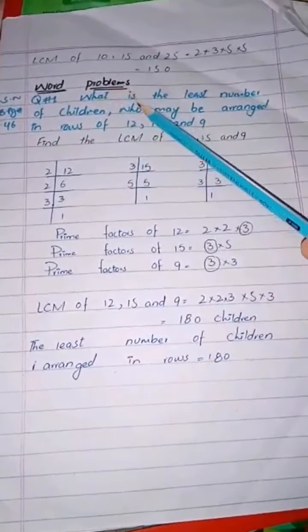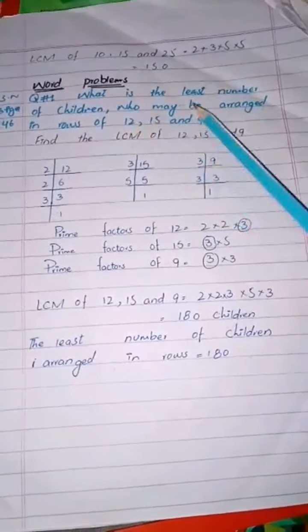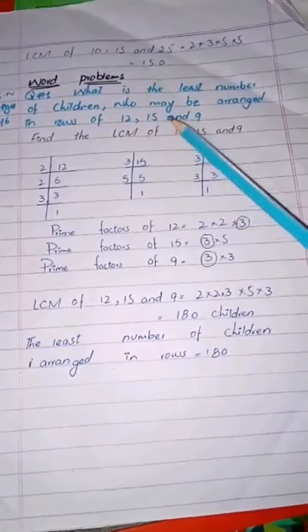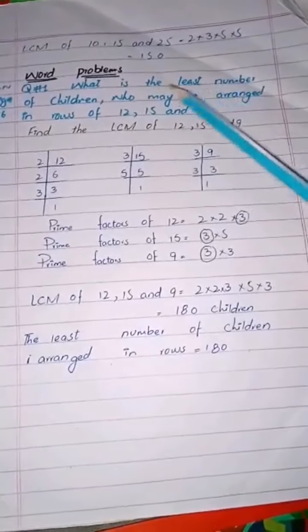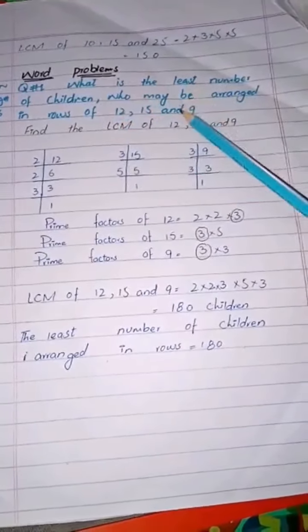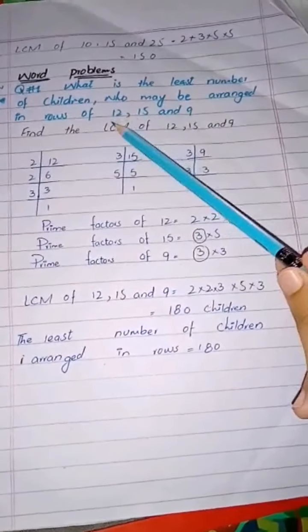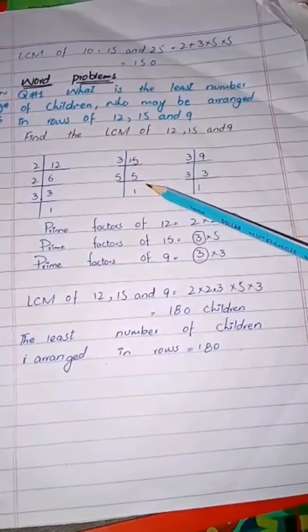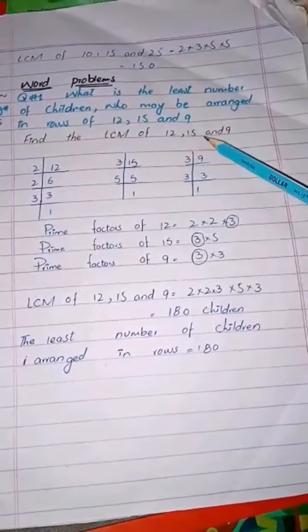Question number 1. What is the least number of children who may be arranged in rows of 12, 15 and 9? हमने least number of children find out करनी है जो कि arrange हो सके in rows में 12, 15 and 9 की rows में जो कि arrange हो सके. Okay, find the LCM of 12, 15 and 9.